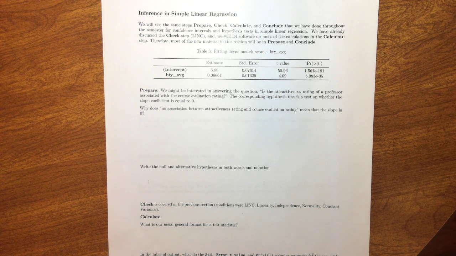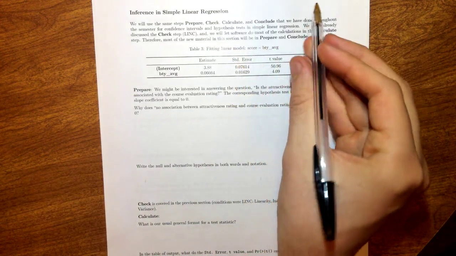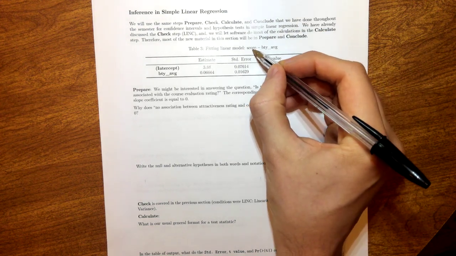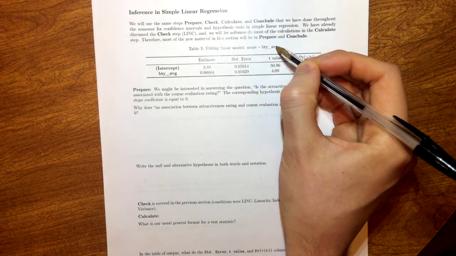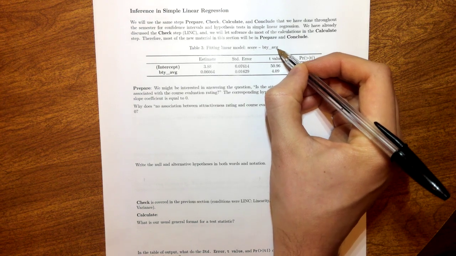We're sticking with our same example just to have some continuity. Remember, we were looking at this model with course evaluation score as the response and attractiveness of the professor as a predictor.